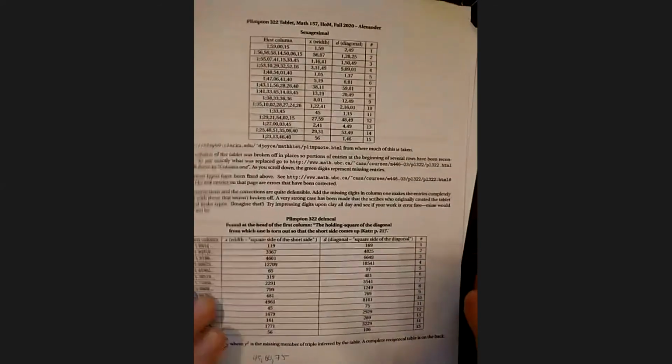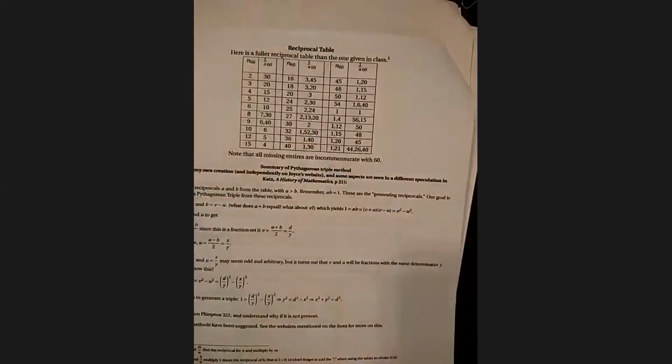Okay. So on the back of this handout, I have a more complete reciprocal table. It doesn't have numbers with a factor that's not commensurate with 60, like 1,7, 111, 113 or 14, because 14 is going to be related to 1,7. So it's missing those. But it has all the other ones that share factors with 60. So this is one of the keys to it here.